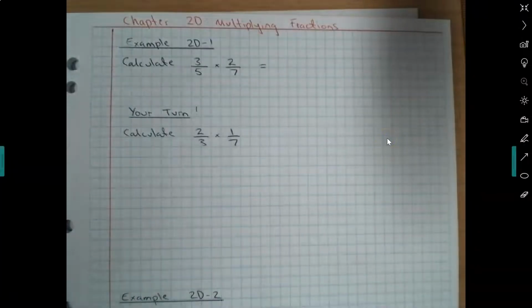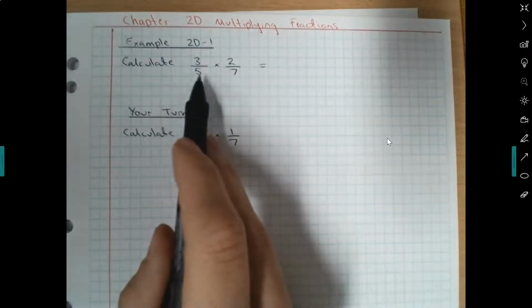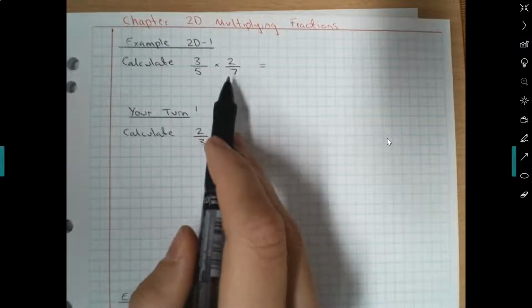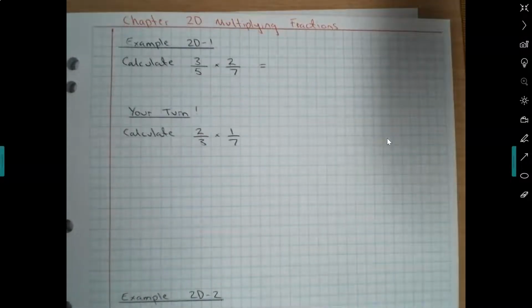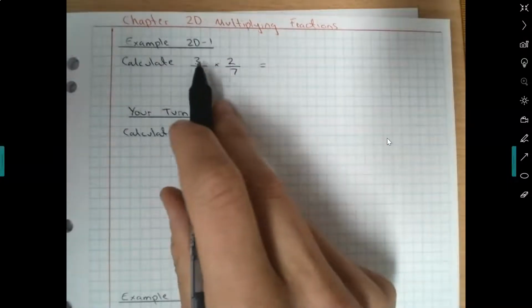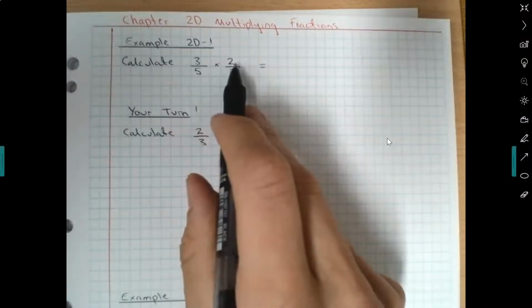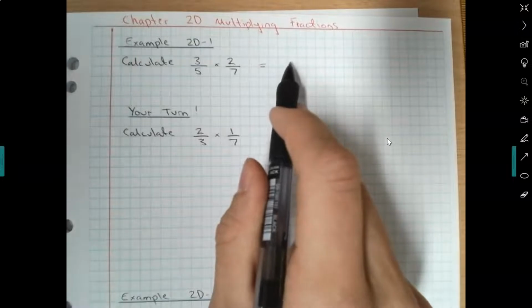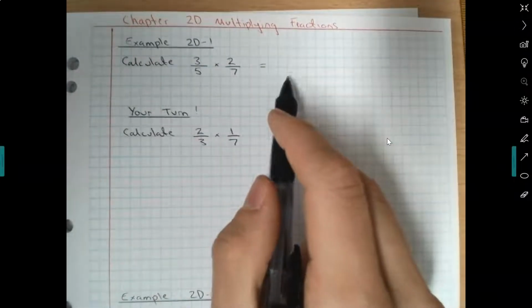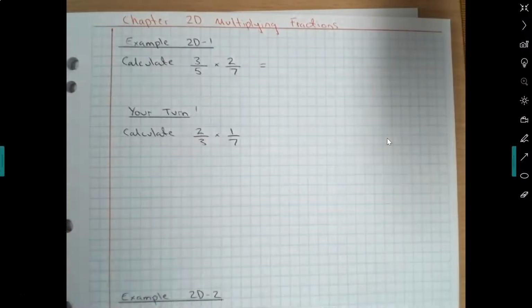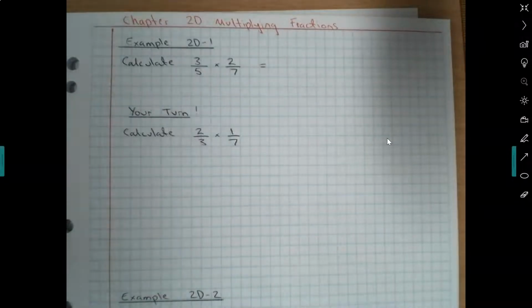So in our first example, they've asked us to calculate 3 over 5 times 2 over 7. So when we're multiplying fractions, all we have to do is basically multiply the numerators by each other, and that will give us our resulting numerator, and you multiply the denominators by each other, and that will give us our resulting denominator. Shortly we'll go through some examples where we can look for factors to cancel out, but we'll go through that in the next example.